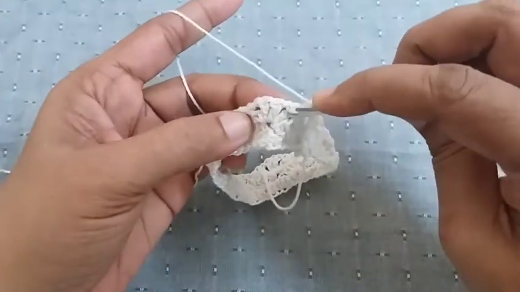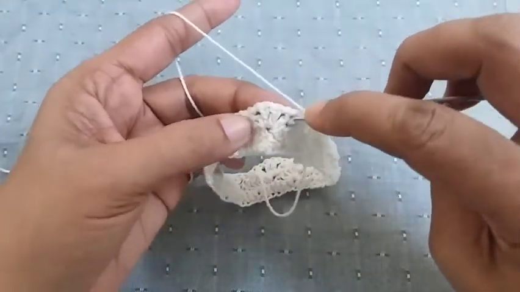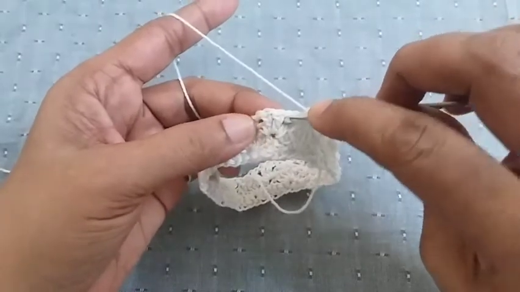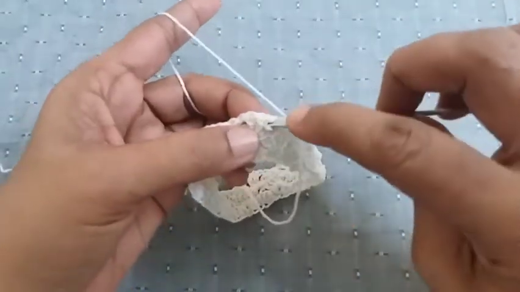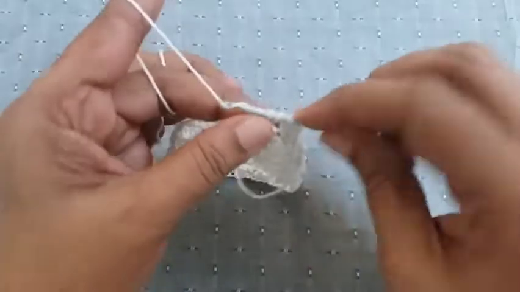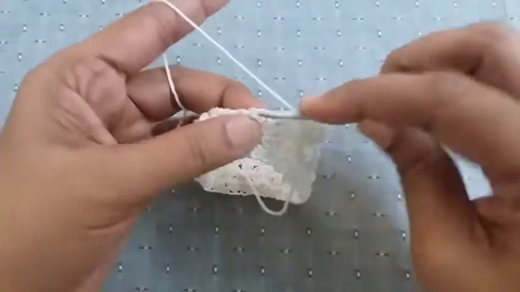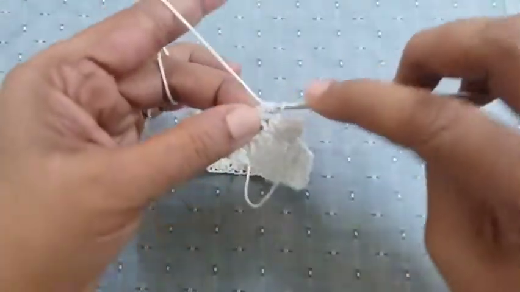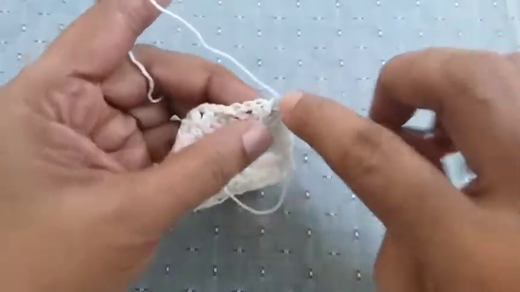Now the next point is 2 V stitches. There we have to make 2 shells, but we are not going to make a 5 double crochet shell. Instead we are going to make 3 double crochet shells. 1, 2 and 3.